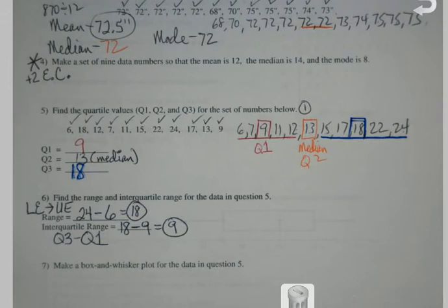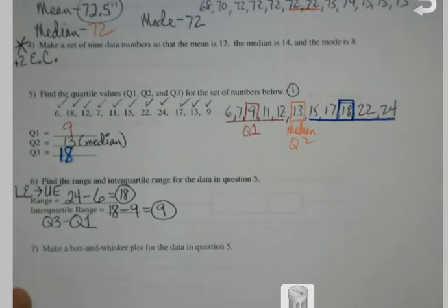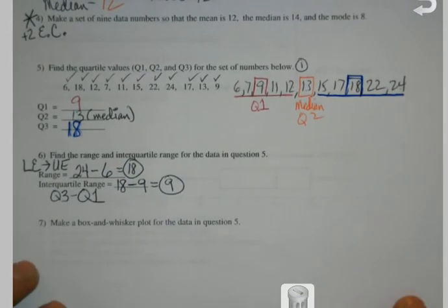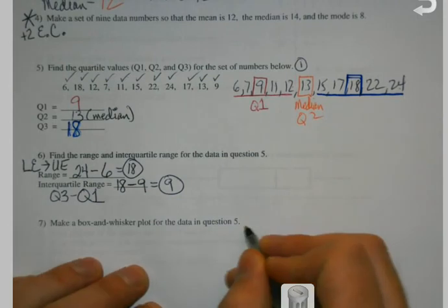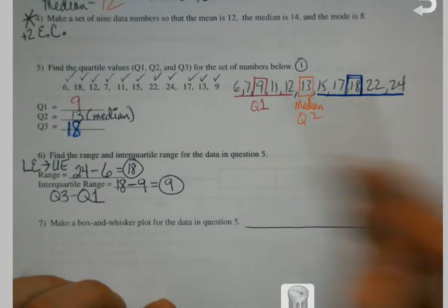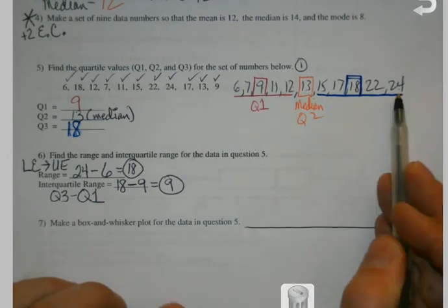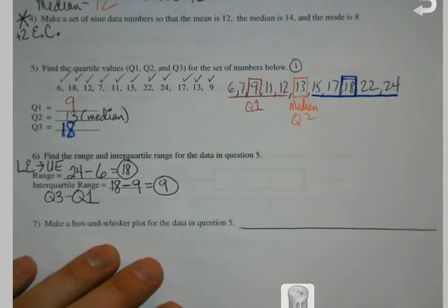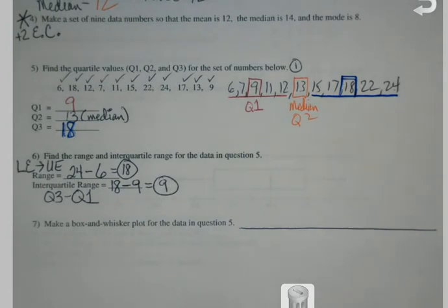And then it says make a box and whisker plot. Well, now I've got all my information, so I shouldn't have too hard of a time doing this. So I'm going to make a number line. And I want to make sure in my number line that I include my smallest and my largest value. Now 6 to 24, I'm not real excited about making like 18 lines here.